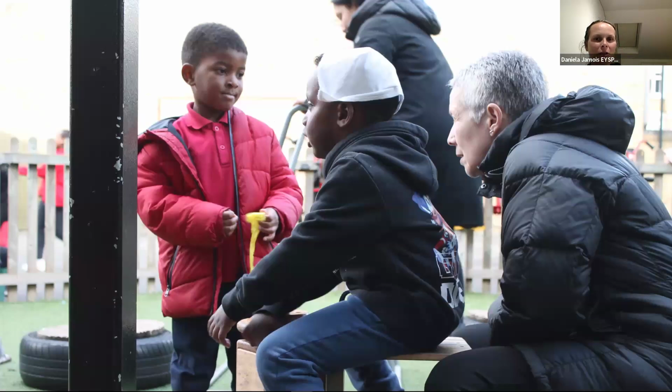So this image here shows an adult who has joined the play, and that was at the child's invitation. So she's initially shared attention with the child. She's responded to this child inviting her in to his very, very special fire engine. And they're going to go and put out a fire. So this child didn't have that much language.